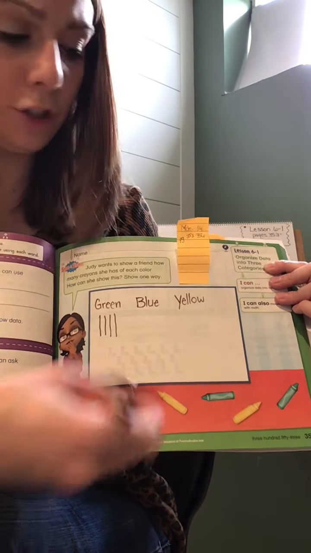Then they carried that information over, and it tells us that you can put the data into the tally chart. So they found out there were 6 black, 3 red, and 2 blue. Do you see how I can just quickly look at this chart and know, okay, there were 2 blue letters, or wow, there were 6 black letters.